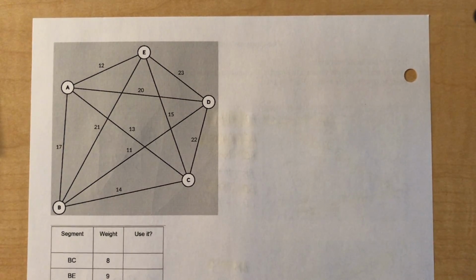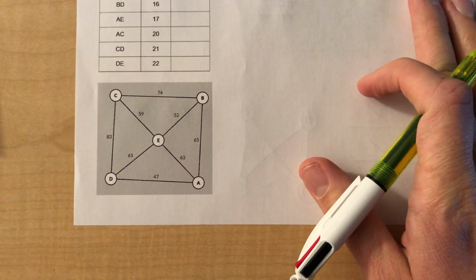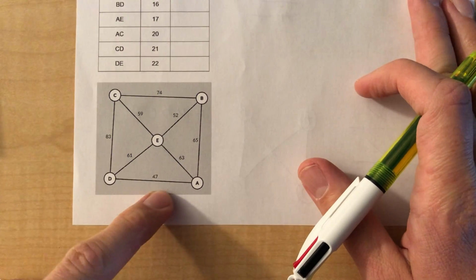Let's take a look at this five-sided figure. All the sides are connected. Sometimes not all the sides are connected. See, like C and A are not connected. B and D are not connected, but we'll deal with that one later.